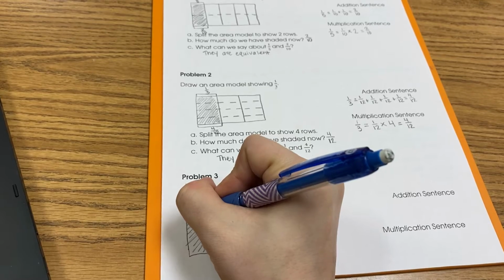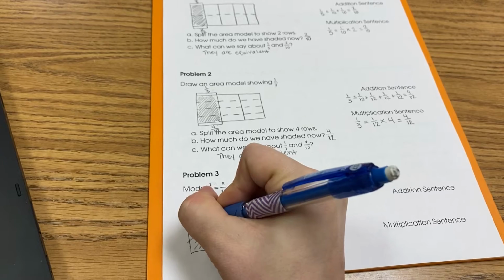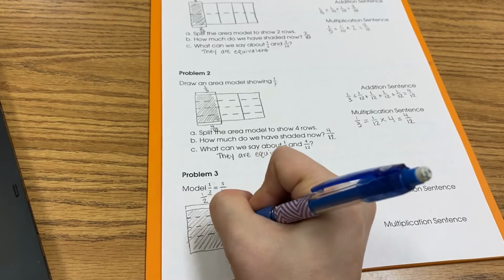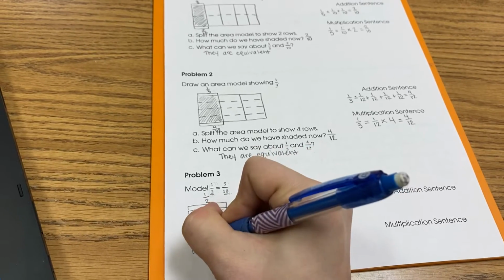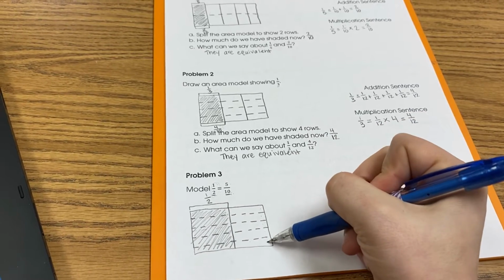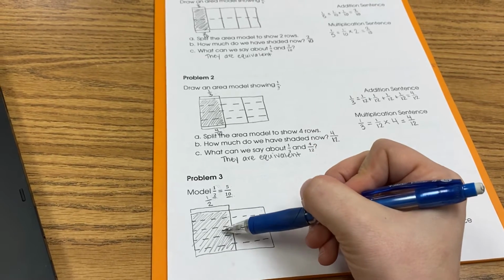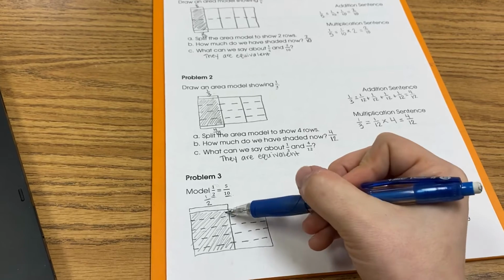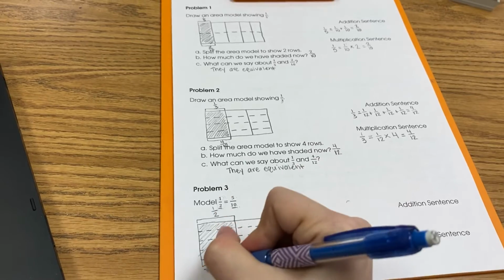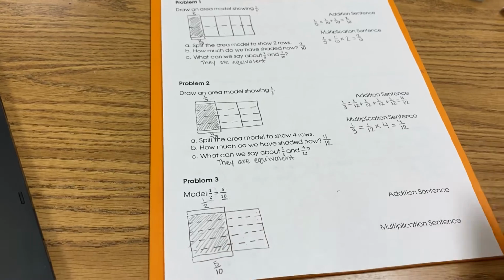If I draw 5 rows, 1, 2, 3, oops, sorry, this is 1, 2, 3, 4, so that's 1, 2, 3, 4, 5 rows. Is that going to give me 5/10? Well, let's count. I have 1, 2, 3, 4, 5 shaded out of 1, 2, 3, 4, 5, 6, 7, 8, 9, 10. Yes, it does. So this would be equal to 5/10.